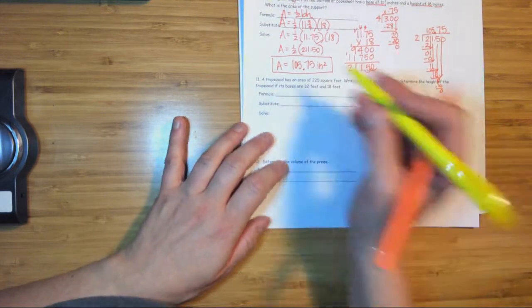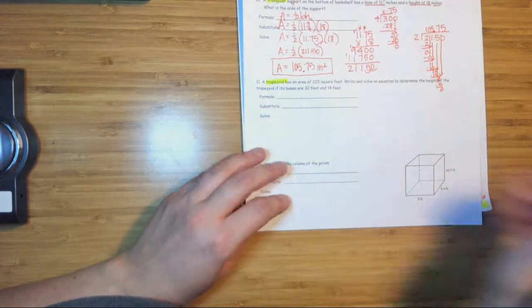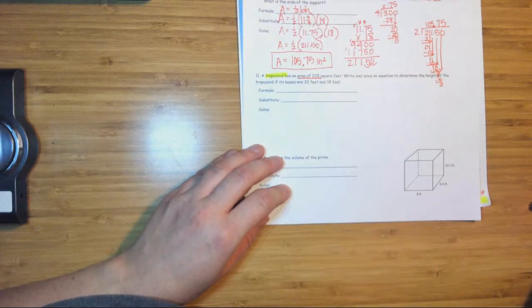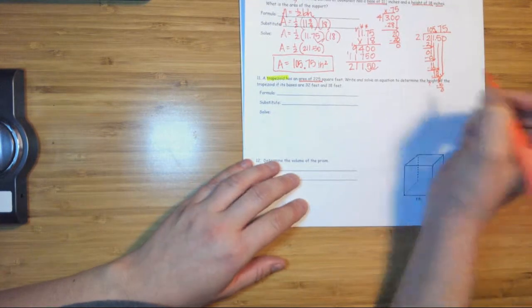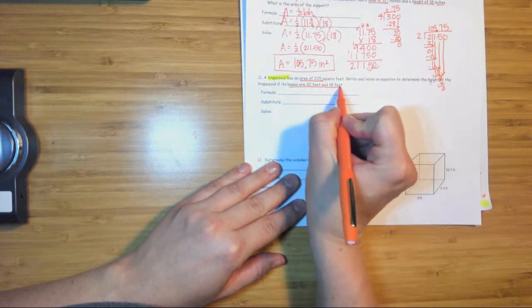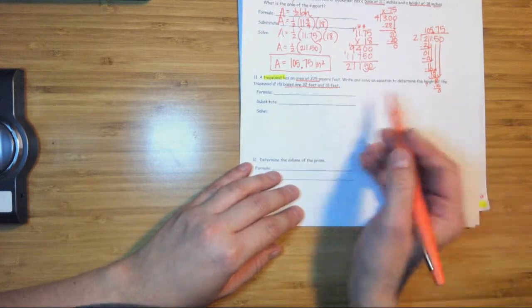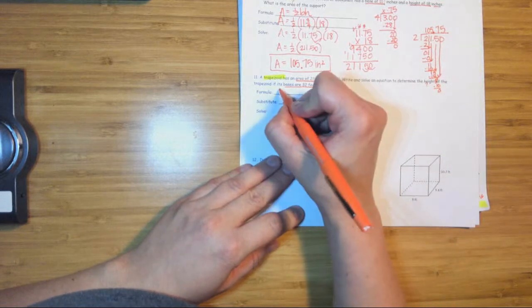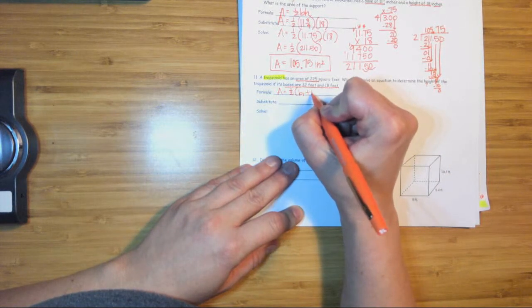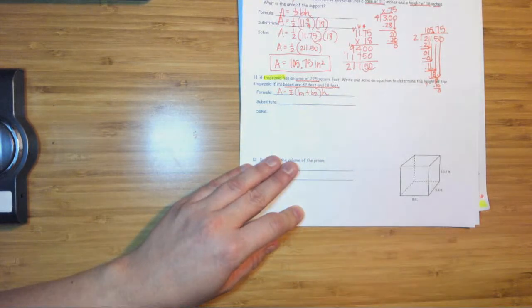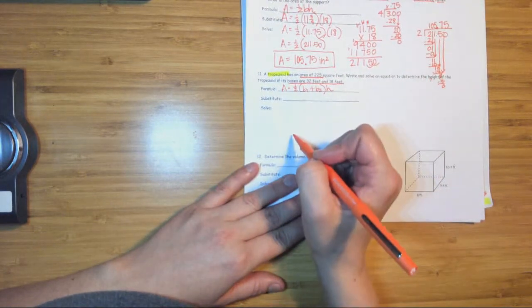Number 11, a trapezoid has an area of 225 square feet. Write and solve an equation to determine the height of the trapezoid if the bases are 32 feet and 18 feet. So I've identified my shape as a trapezoid, so the formula for that is 1/2 base 1 plus base 2 times the height. Now I'm going to substitute in what I know.